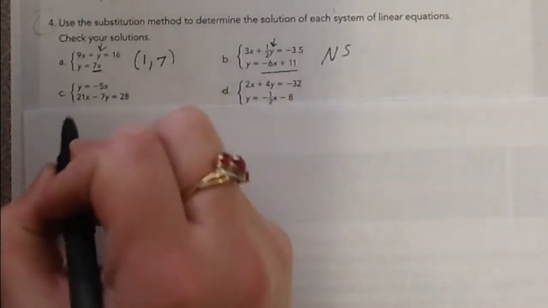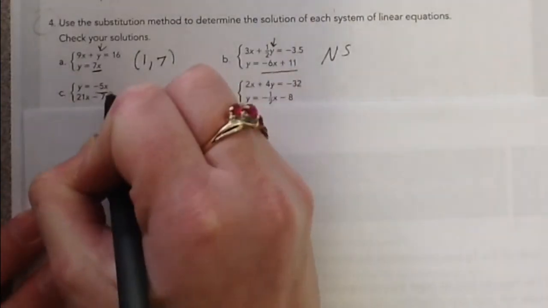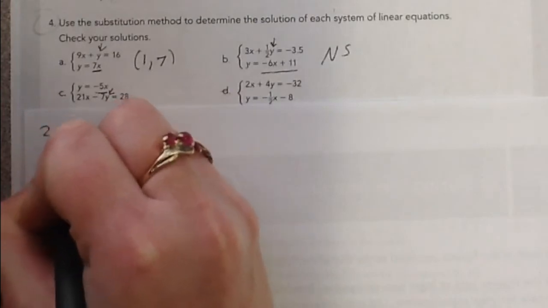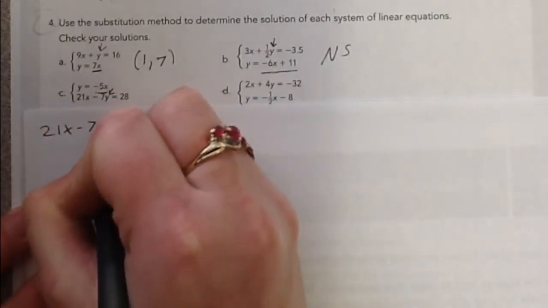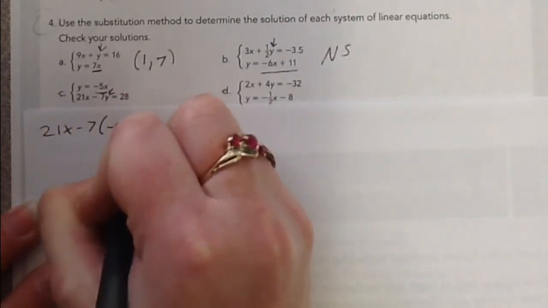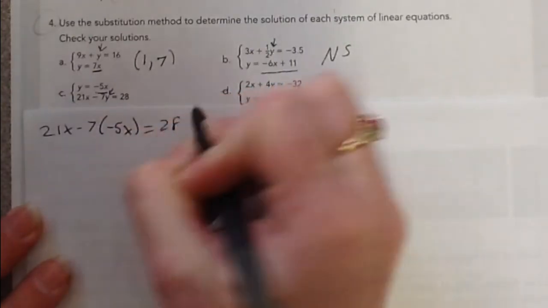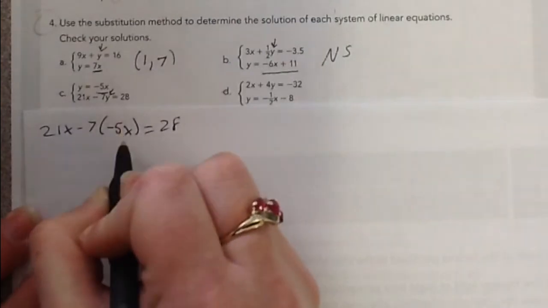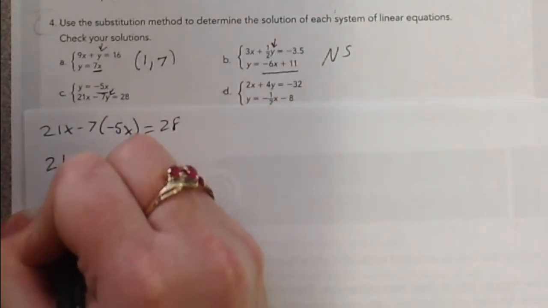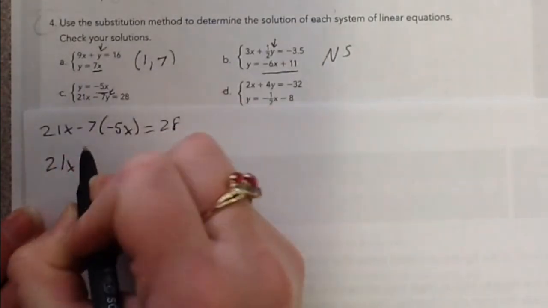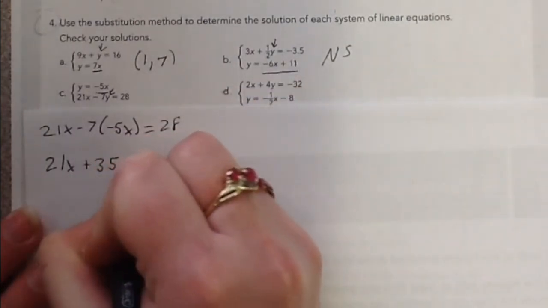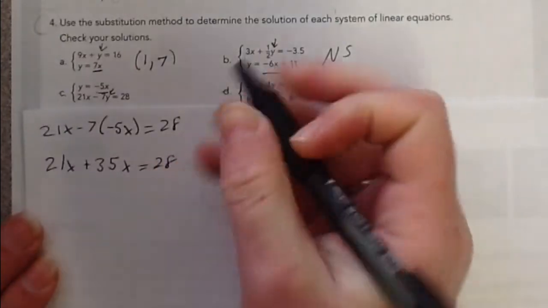For C, we're going to take this negative 5x and put it into this y in the second equation. So that second equation will become 21x minus 7, that negative 5x equals 28. So what's going to happen is this negative 7 is going to be multiplied by this negative 5x. So we'll have 21x plus, because a negative times a negative, 7 times 5, 35x equals 28.